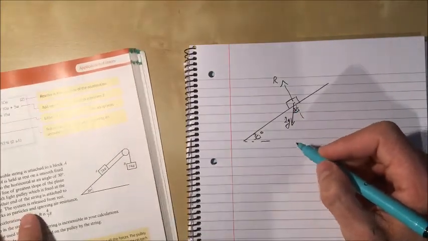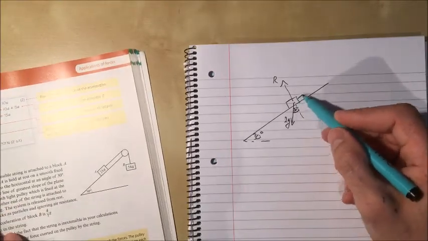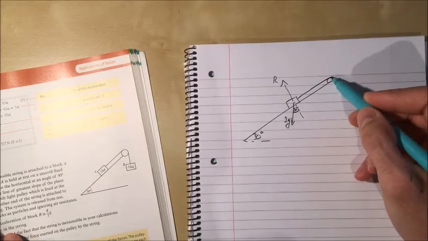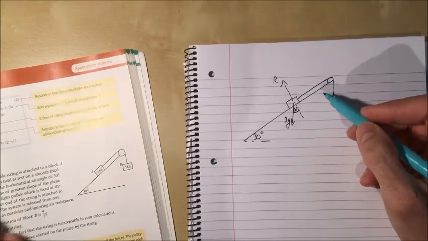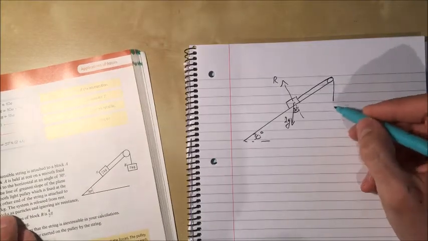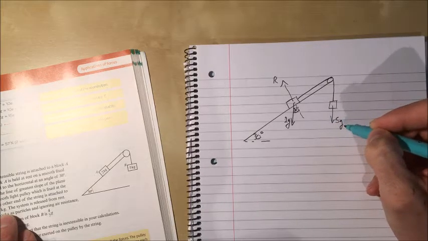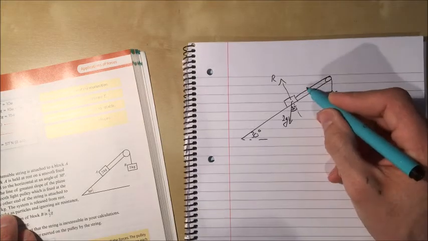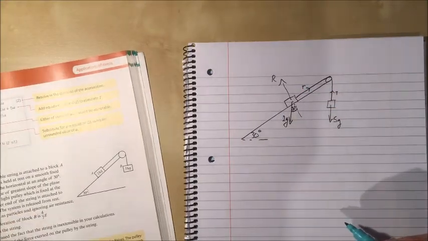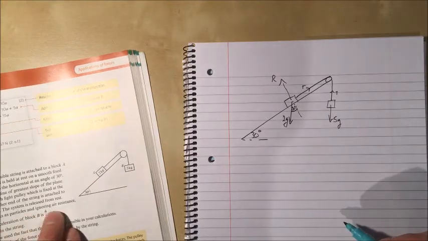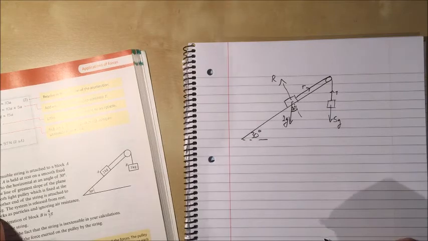The string lies along the line of greatest slope of the plane and passes over a smooth, light pulley which is fixed at the top of the plane. In other words, different words, but our usual arrangement so far. The other end of the string is attached to a block of mass 5 kilograms. 5g pulling down, therefore there's going to be a tension in this string. The system is released from rest. Modelling the blocks as particles and ignoring air resistance, show the acceleration is this, show the tension is this.